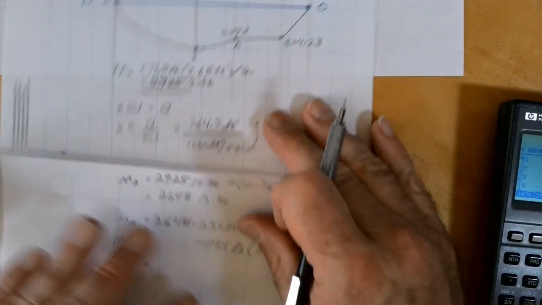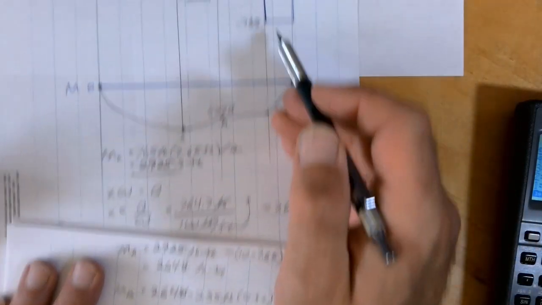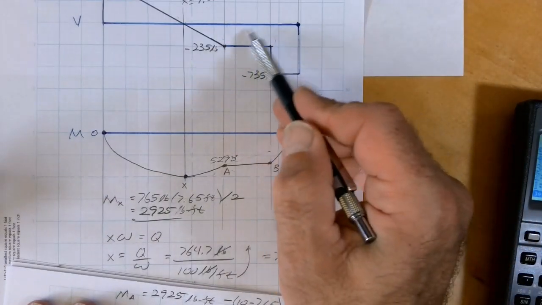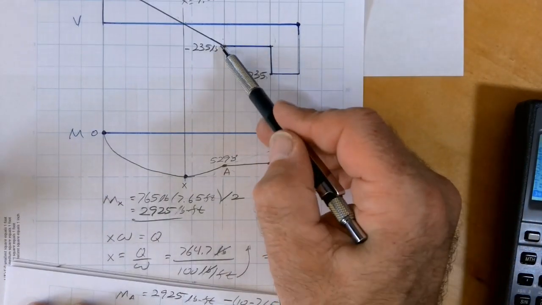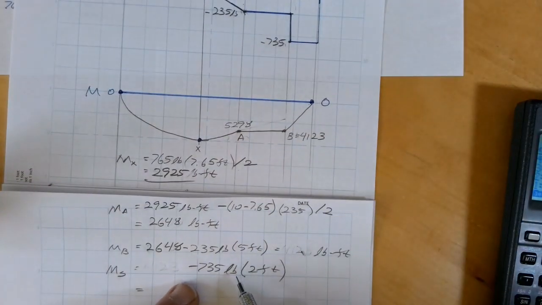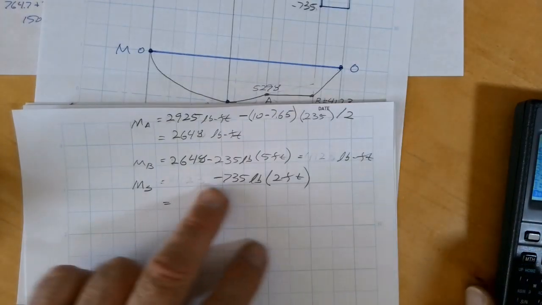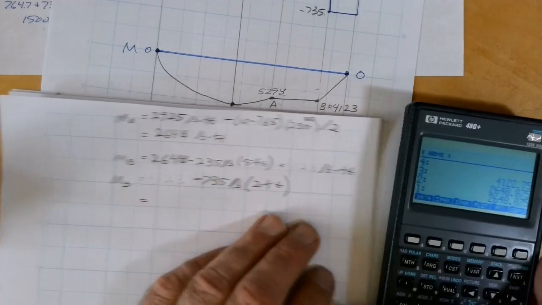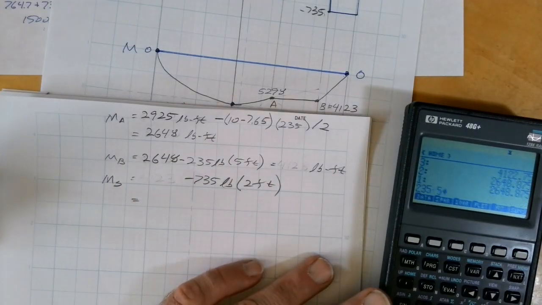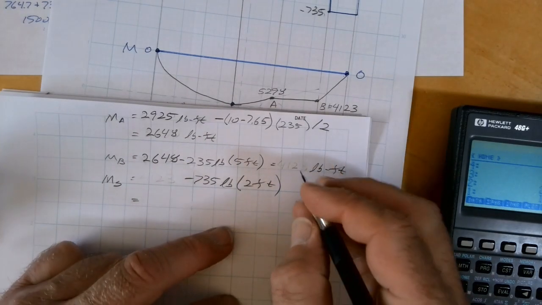Okay, so the next part from A to B, just to make sure I have the full area, so width times height, so 235 times 5 feet. So 2648 minus 235 times 5 minus, I have 1474.